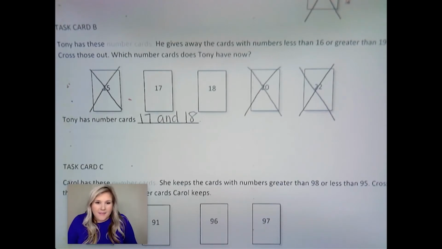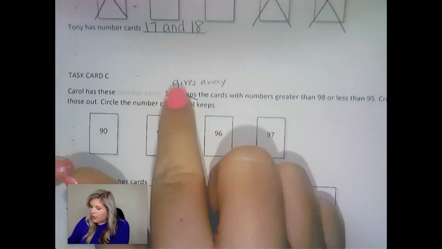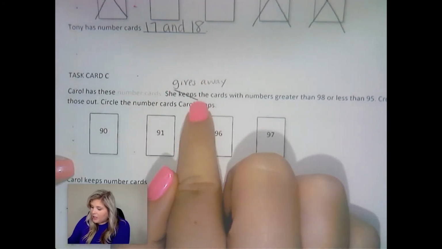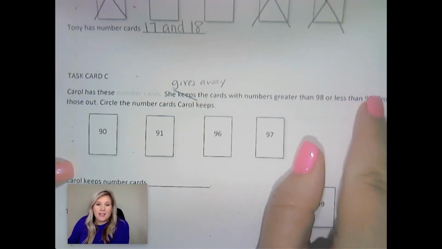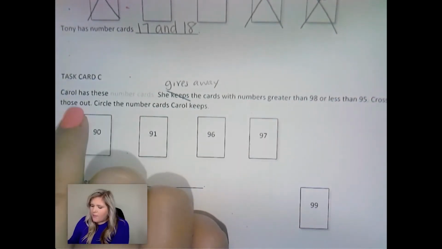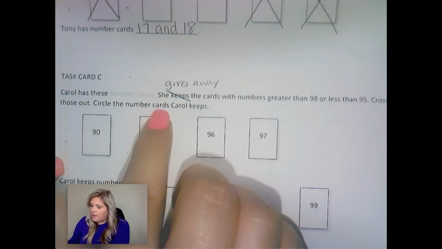All right. Let's take a look at our next problem. Carol has these number cards. She gives away the cards with numbers greater than 98 or less than 95. Cross those out. Circle the number cards that Carol keeps.